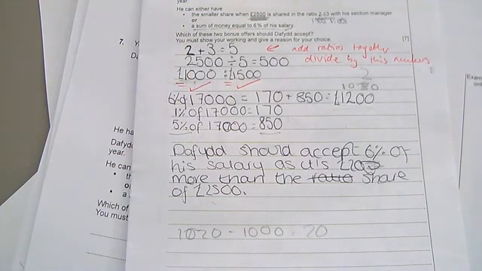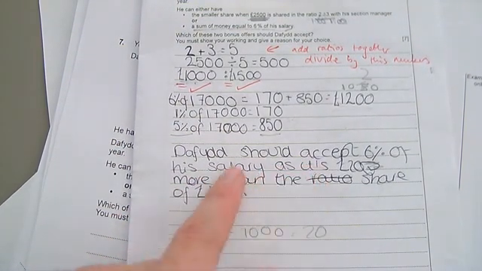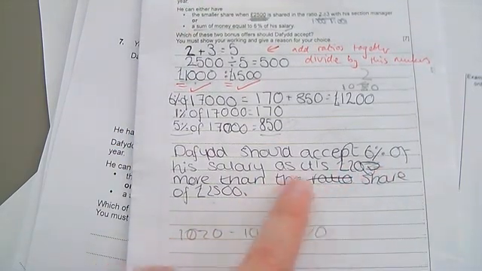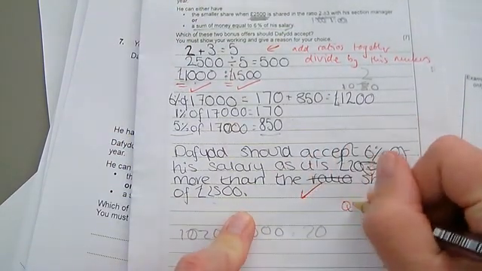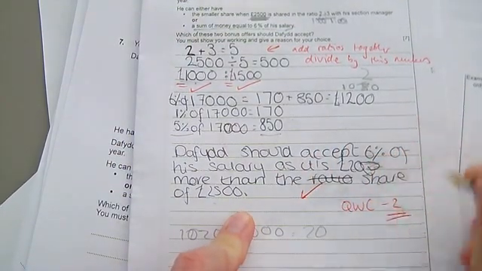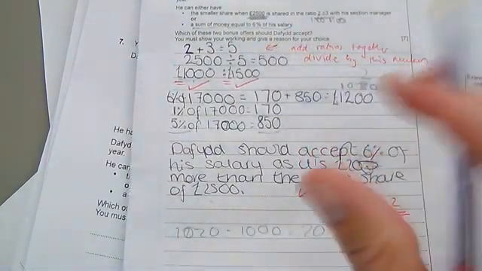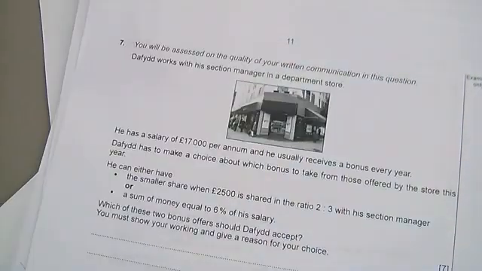Probably, on the whole of it, judging them by this little sentence here, David should accept 6% of his salary as it is £20 more than the share of the ratio. I think that swayed it for me. Yeah, I would give that QWC 2. Okay, but you could have just made it that slightly easier, so I'm not even having that debate with myself, that if you have little arrows telling me what you're doing, why you've done it, then it's not even up for debate. Okay, so the pound signs, anything like that. If they're using a currency, if they're using a weight, make sure you use those units the whole way throughout the question. Excellent, Ruth. Well done. Okay.